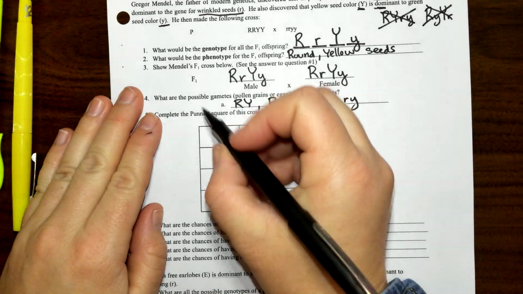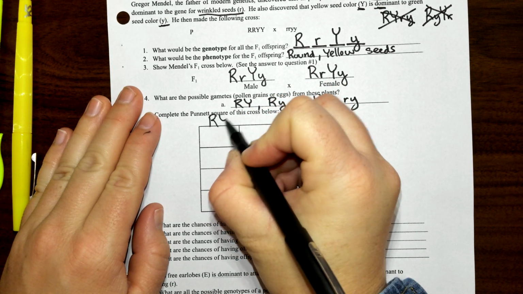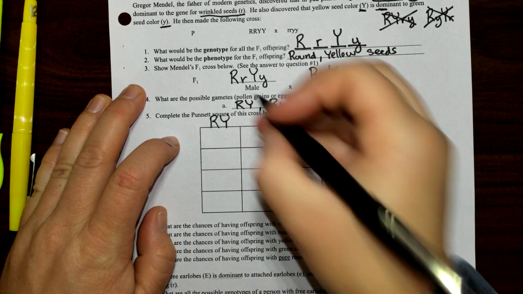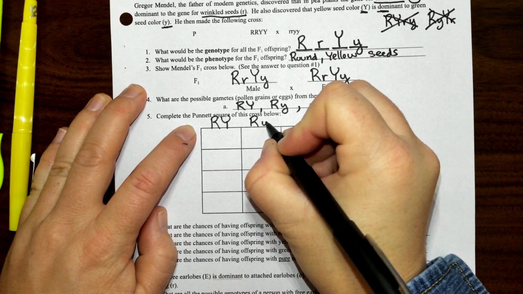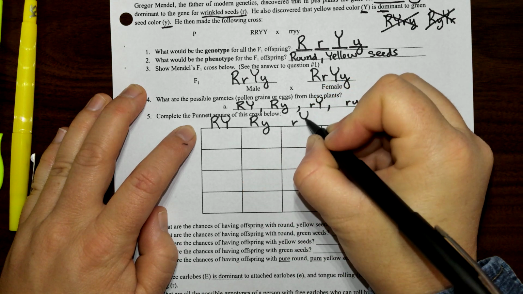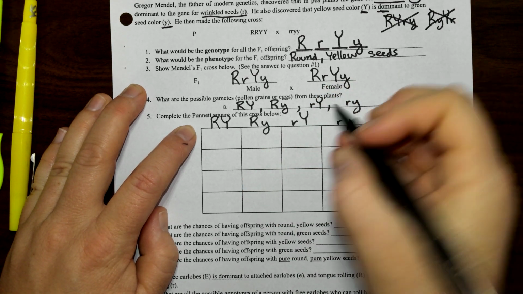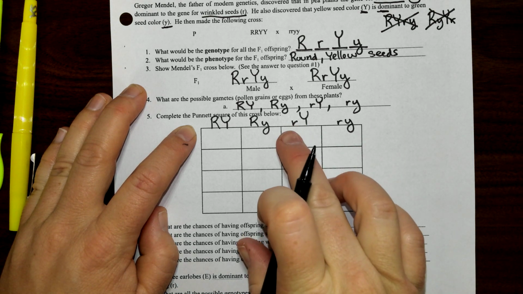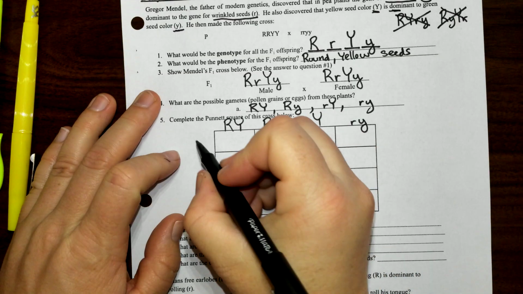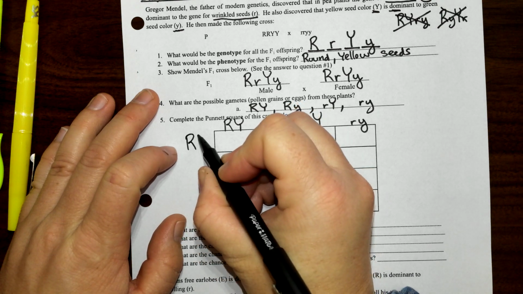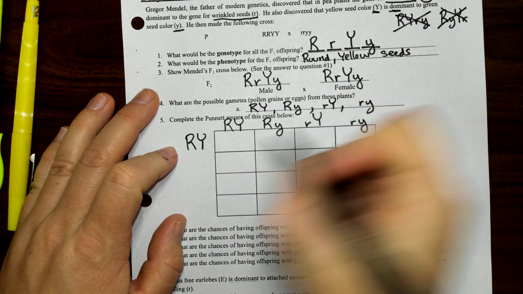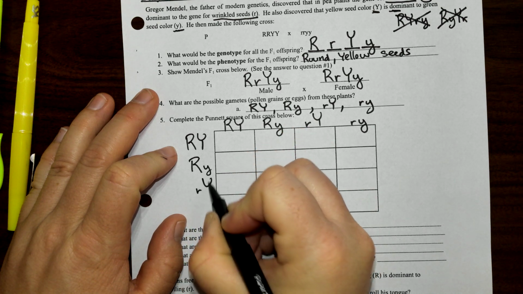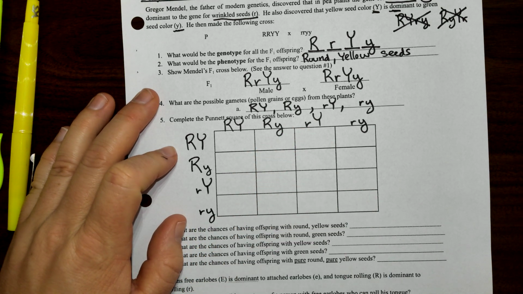Now, how are we going to put this on the Punnett square? I recommend putting dominant ones first, so I'm going to do it in this order across the top and the same order across the side. Big R, big Y, big R, little y, little r, big Y, little r, little y, and notice here I kept the r first because I said alphabetical order wins over capital. I'm writing these again down the side. Big R, big Y, big R, little y, little r, big Y, and little r, little y.